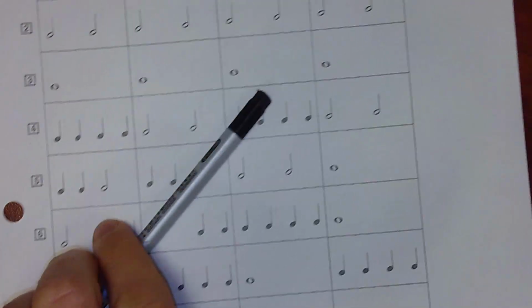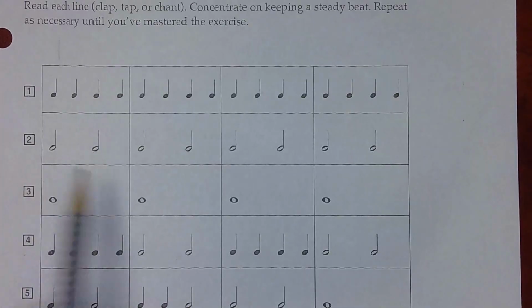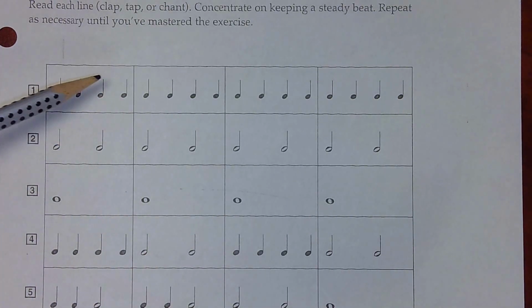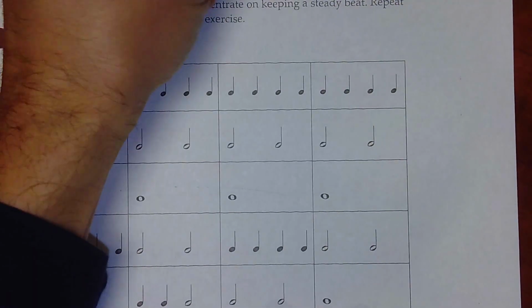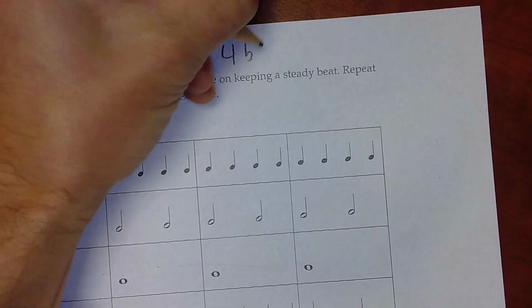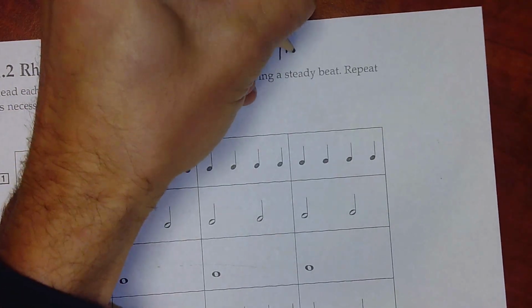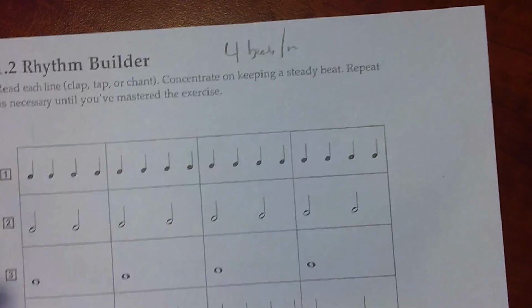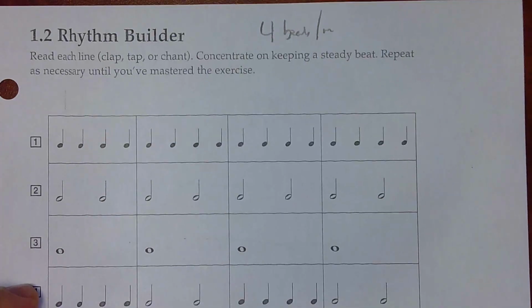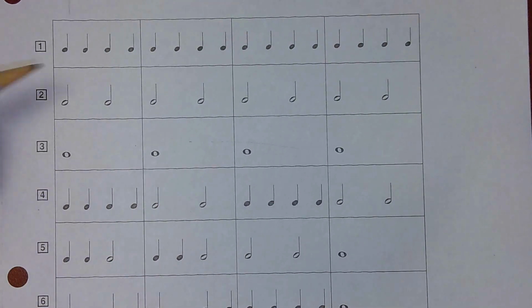So I've got my measures here. Okay, they're broken up into these. I have 4 beats per measure. I apologize for my handwriting. It's not going to improve over the course of this video. In each of these measures, we got 4 beats.